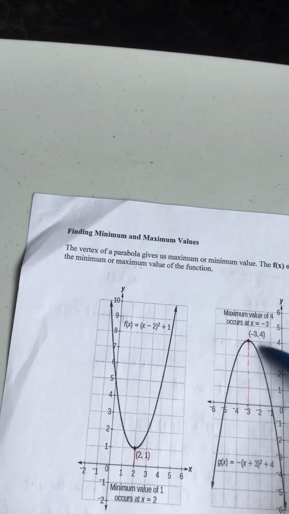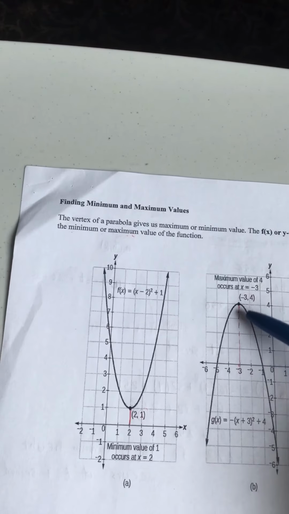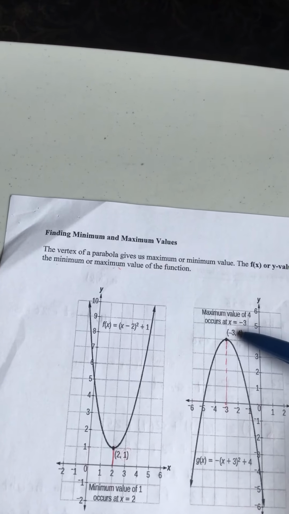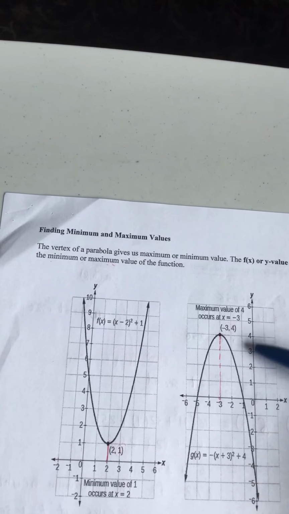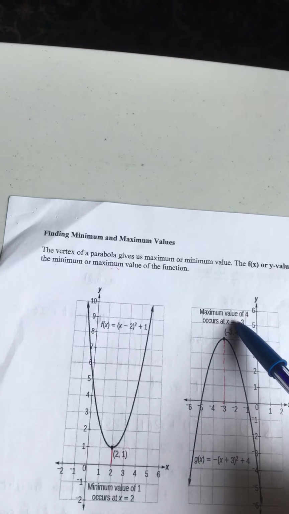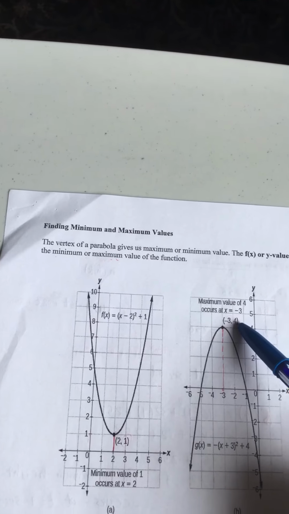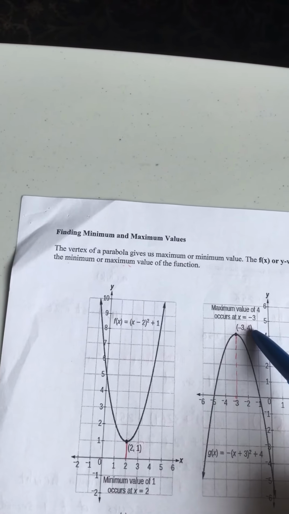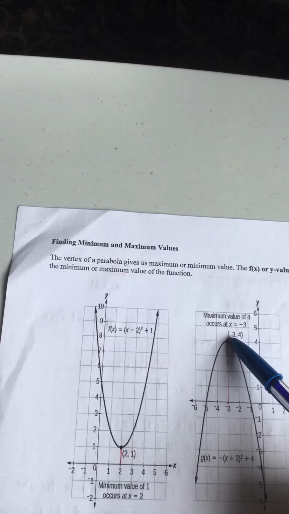This parabola has a maximum value which is equal to 4. This distance from 0 to this point is 4, or k here is 4. So k here is the maximum value. This maximum value occurs at x equal to -3.